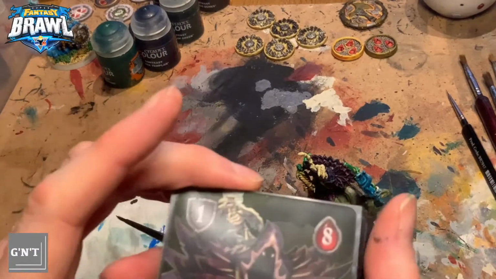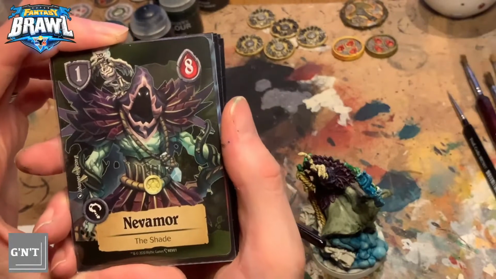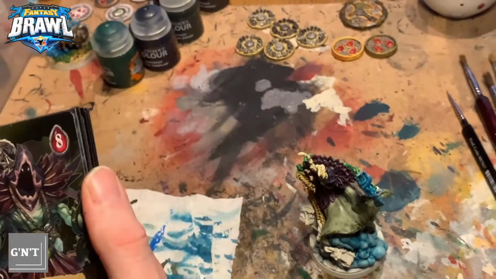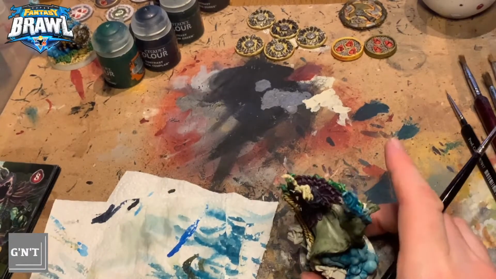It's a Nevamor. It's got a gold buckle, so that's going to be metal. Oh, that crystal, that blue crystal. Okay. Blue crystal.